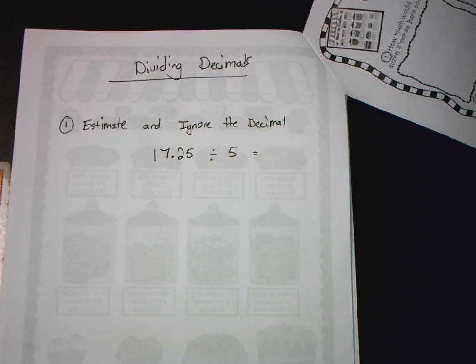Welcome back. I'm going to give you an example of how to divide decimals using a strategy that we've used this year, where you're estimating first and then you're ignoring the decimal second. We've used a place value chart in the past. We've moved discs around, and it just takes a really long time, and it's not very efficient. You can get the right answer. You're more than welcome to use it during your project, but it's going to take a long time.